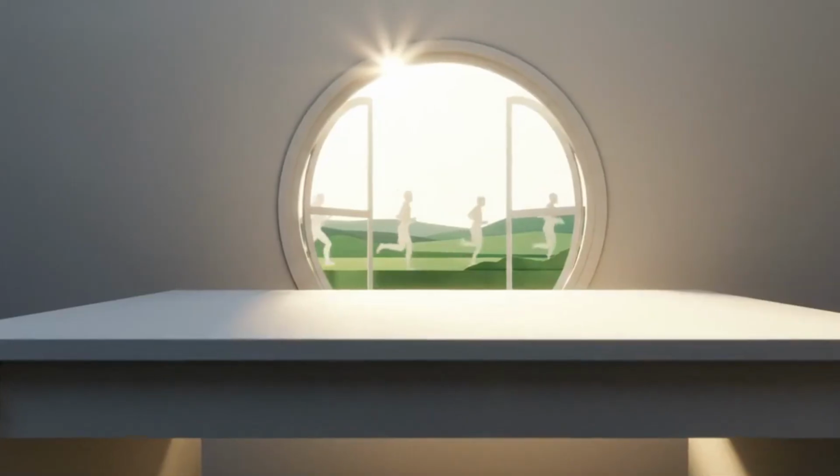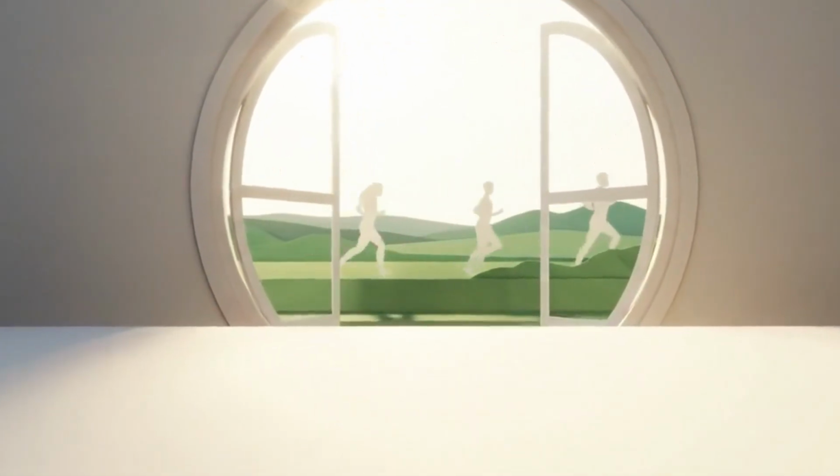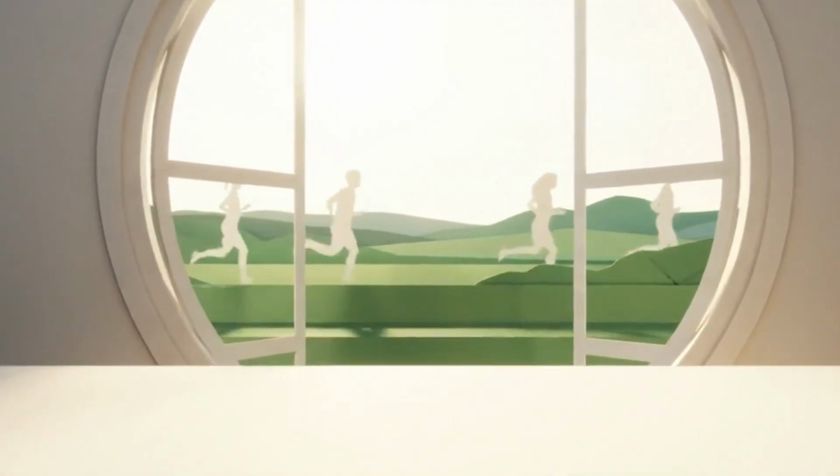When the paperwork is finally cleared away, the teaching profession is free to return to its ultimate purpose: fostering human curiosity.